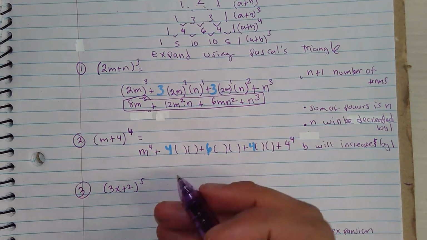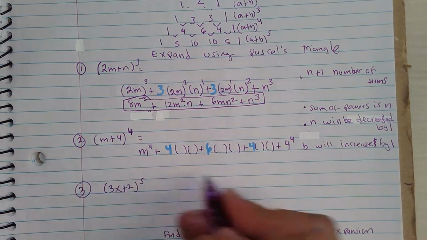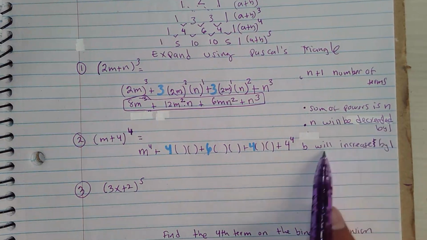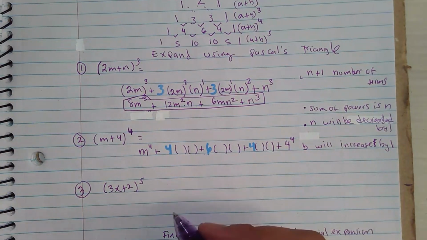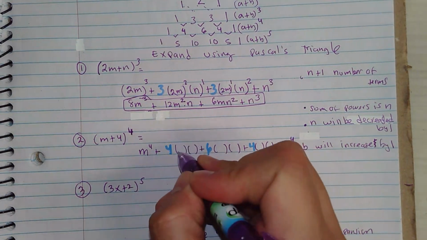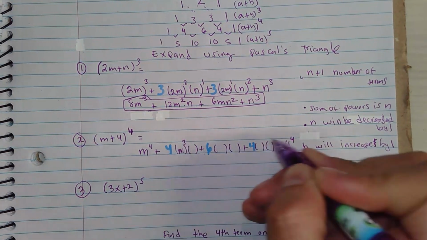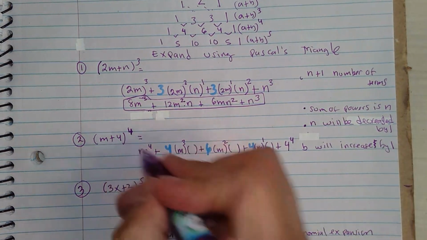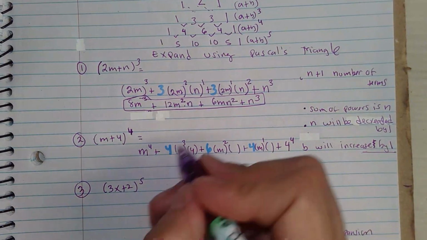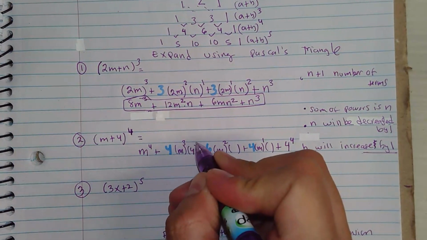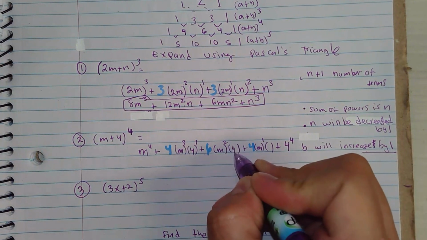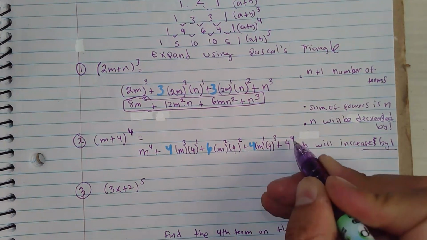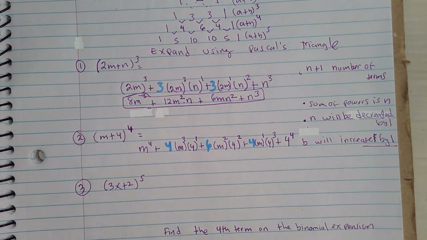Now we can fill in the blanks. The m will be decreased by 1, and then the b will be increased by 1. Okay, so 4m to the 3rd, m to the 2nd, m to the 1st. For 4, it's going to be increased by 1, so this will be 1, 4 to the 2nd, 4 to the 3rd, and 4 to the 4th. And that's basically it. All we have to do is clean up now.